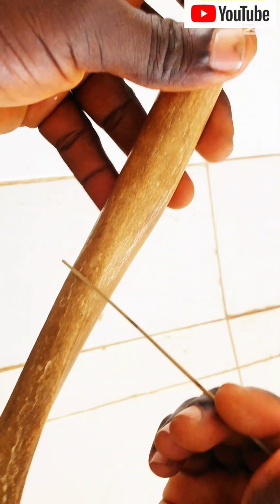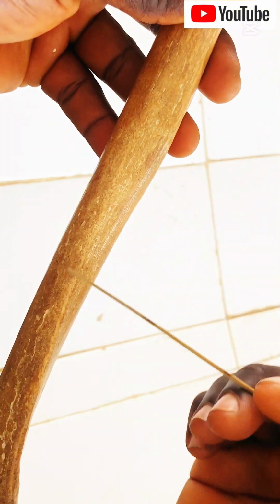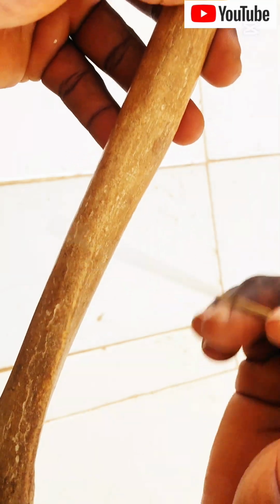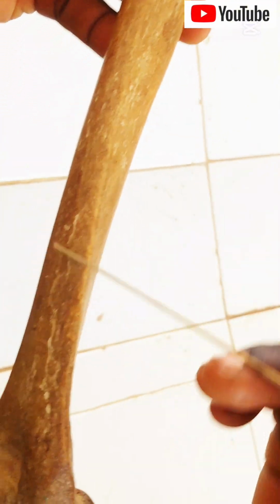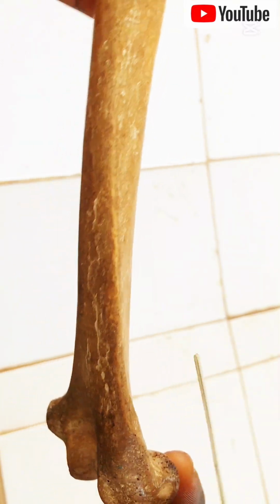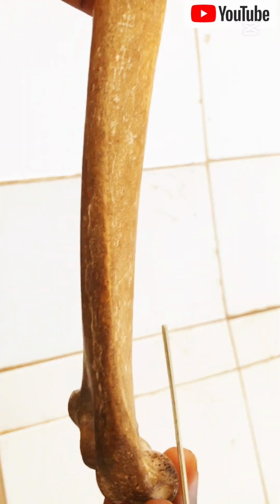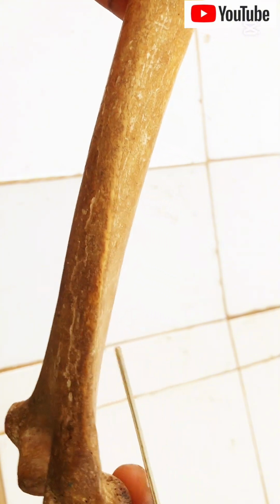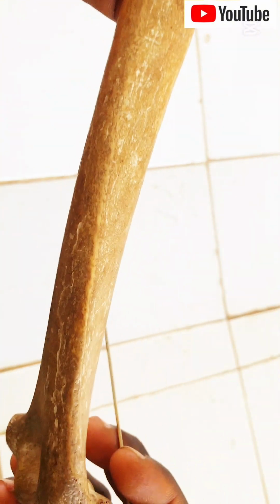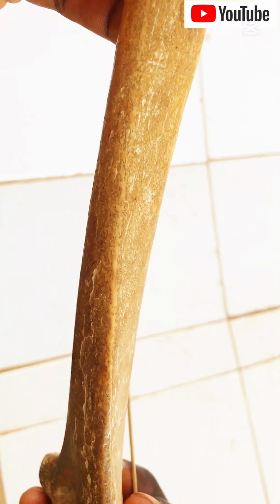Okay, the lateral border. Here is the lateral border. The lateral border on its upper end is indistinct. It is poorly defined, as you can see here. It is the lower end that has a sharp edge, which is called the lateral supracondylar ridge. Now, this lateral supracondylar ridge provides a site of attachment for the lateral intermuscular septum of the arm.